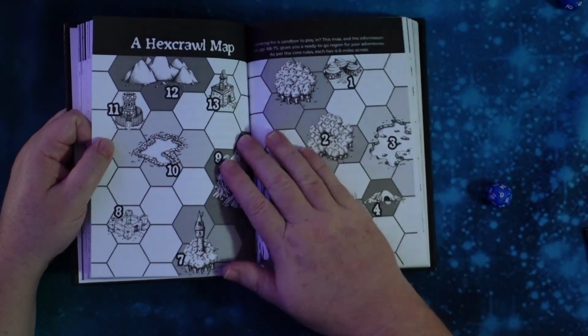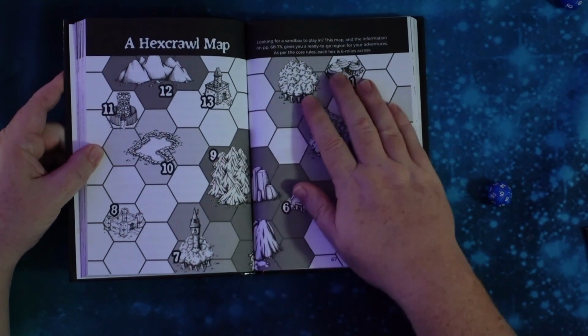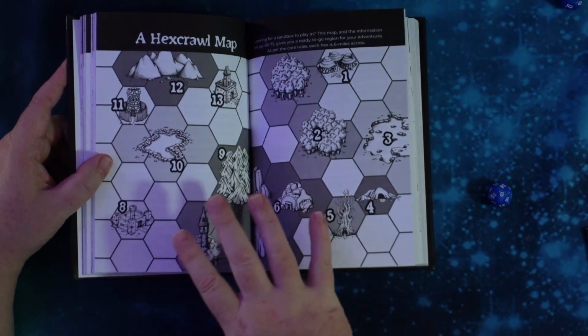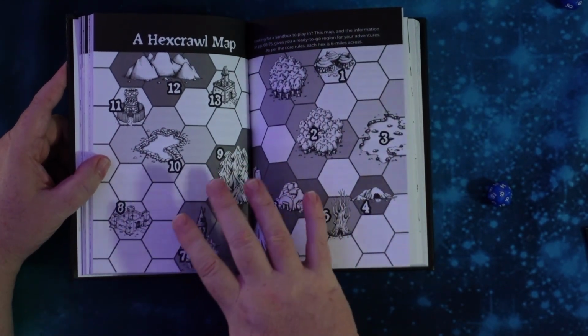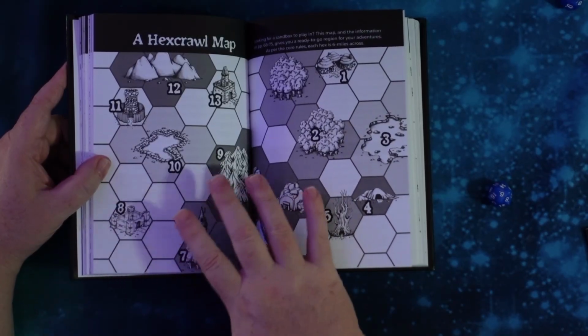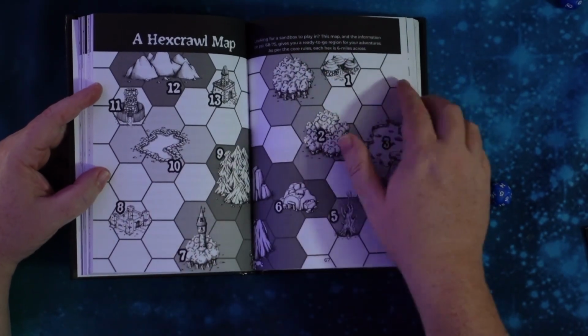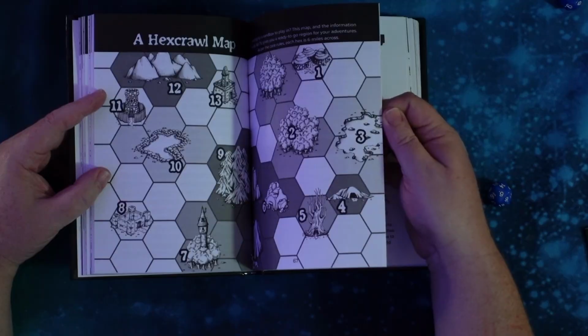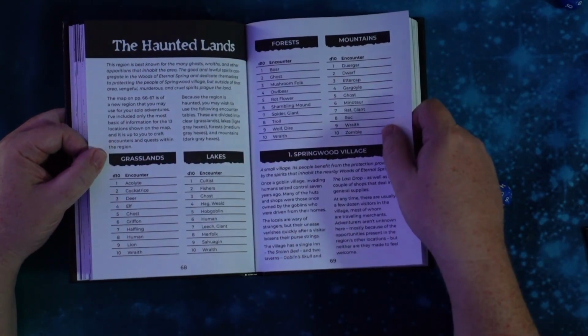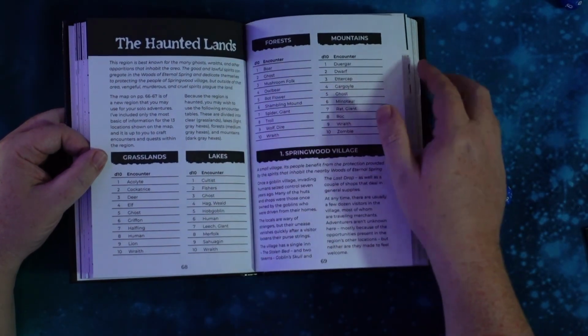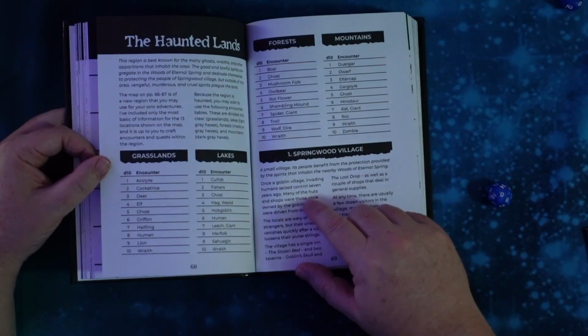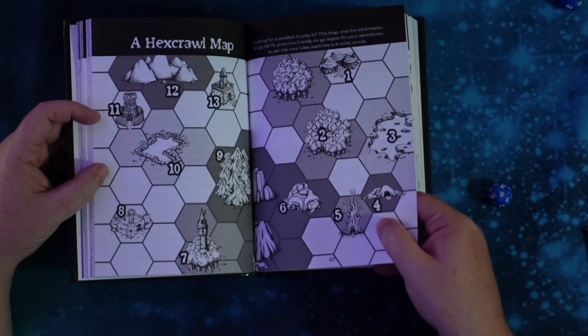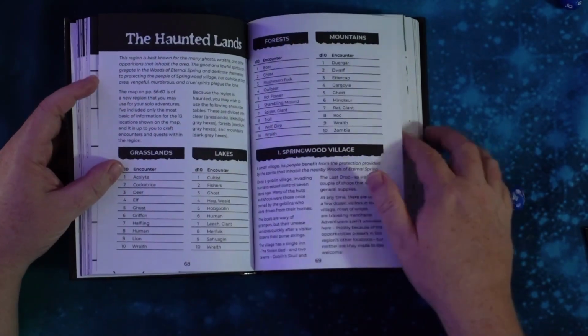And then we get into the first of 2 hex crawls that I've included in here. These are very open-ended and are intended for you to take and make it your own. So this has all the locations shown. This is the Haunted Lands. We have some random encounter tables, and then we have descriptions for the different numbered locations on the map.